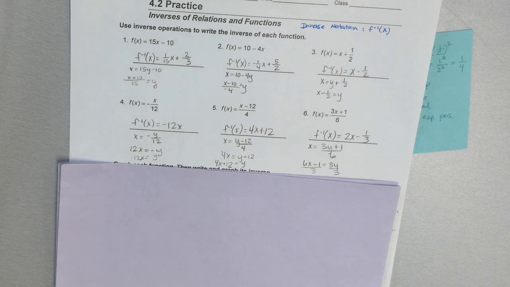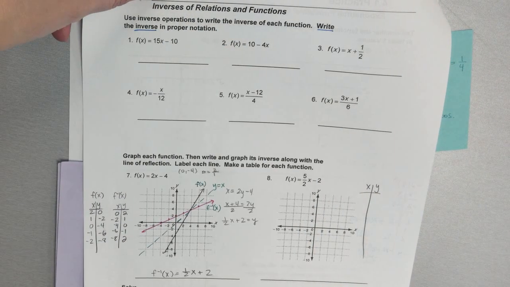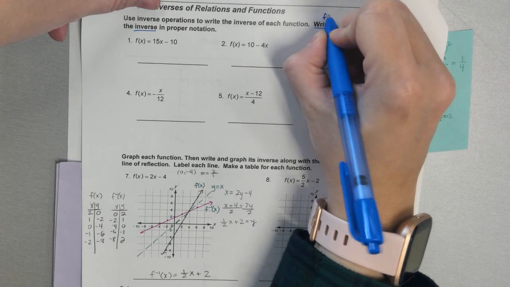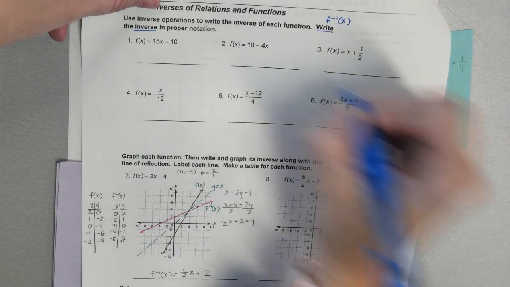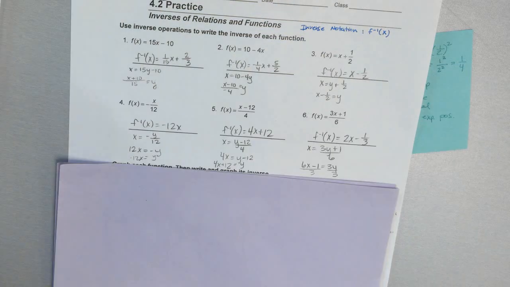Okay? And yours have that reminder on there, so when you see in the directions, it says write the inverse in proper notation. That should be a light bulb going off that, oh, I better have that as part of my answer, okay? So that's what you should have for all of them.